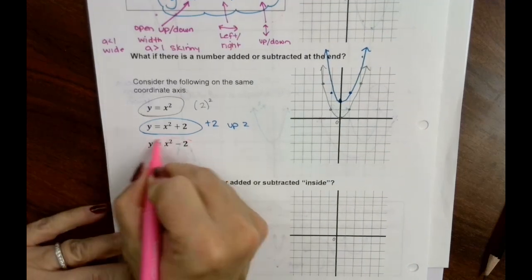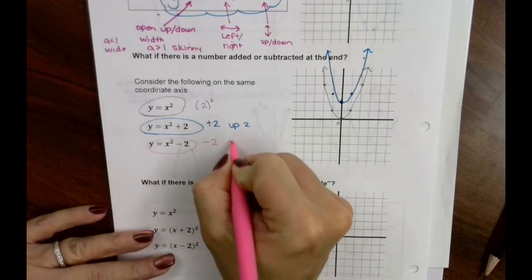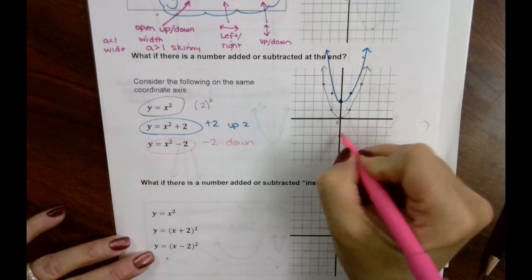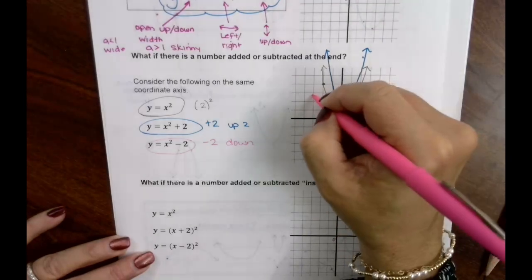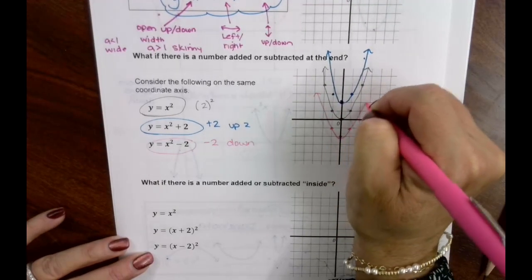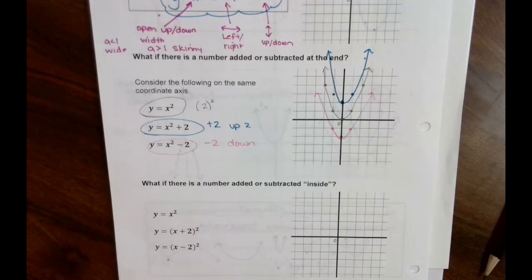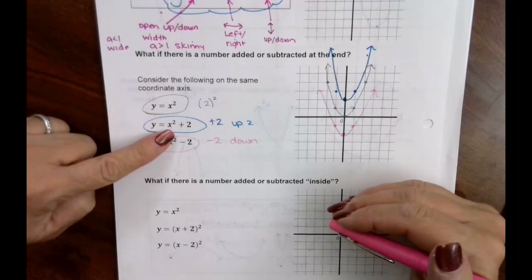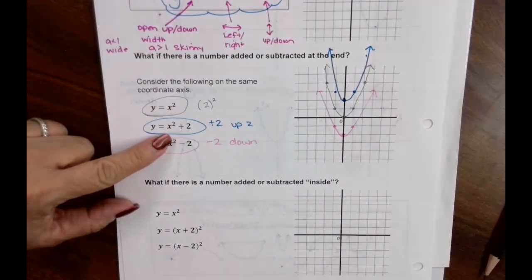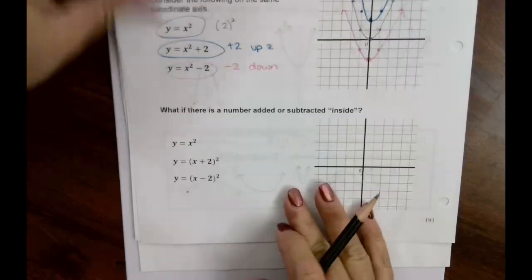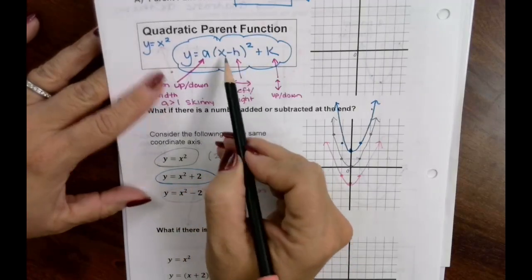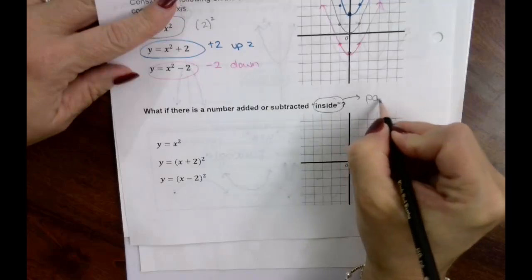And then this last one down here, this is -2, so this means I'm going to go down by 2. So I start at my 0, 0, I go down by 2, I have my 1 point right here, and so this graph is going to look like that. So the width of the graph, there's no movement in the left or right. All we did when we added a number on the end is we went up or we went down. Okay, so what happens if there's a number on the inside? Now, on the inside, if we look up here in our vertex form, this is what we say on the inside. So it's inside the parentheses.